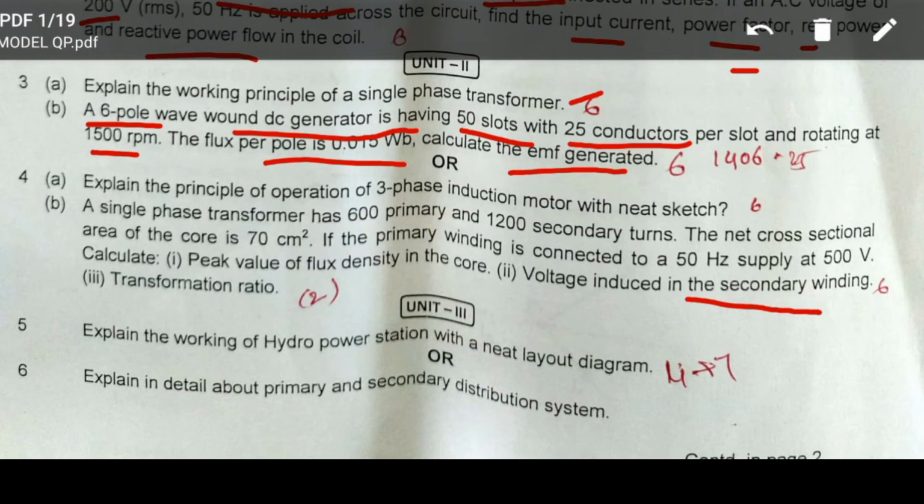A single phase transformer has 600 primary and 1200 secondary turns. The net cross sectional area of the core is 70 square centimeter. If the primary winding is connected to a 50 Hz supply, 500 volts, calculate the peak value of flux density in the core, the voltage induced in the secondary winding, and the transformation ratio. 3 values we have to calculate. Let us see the solution.